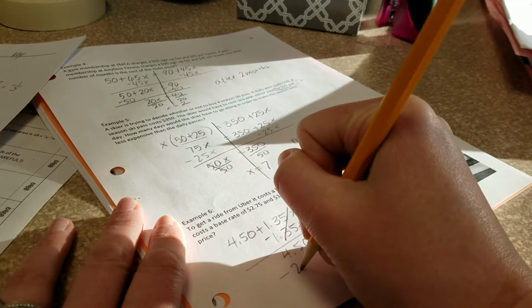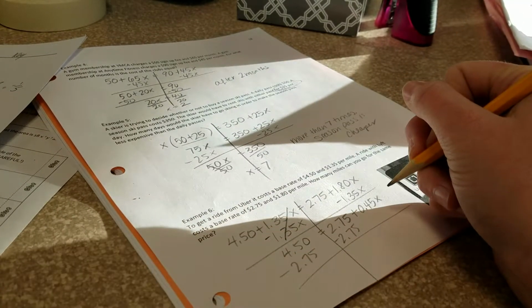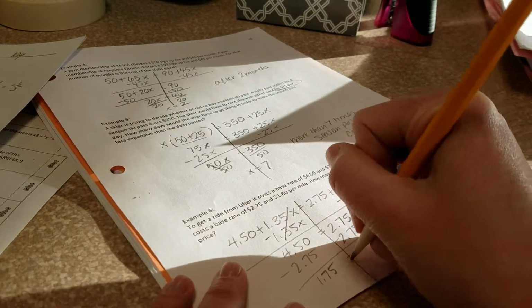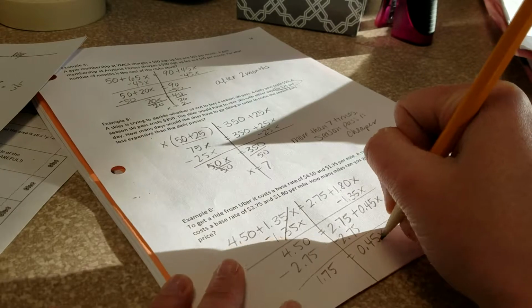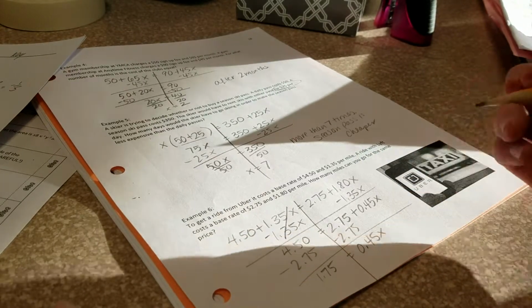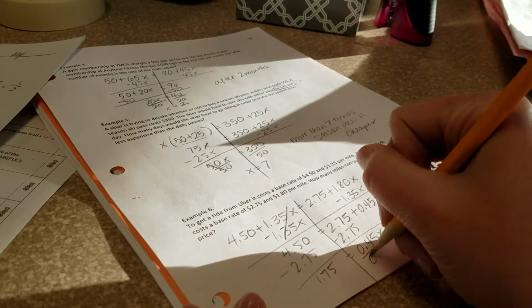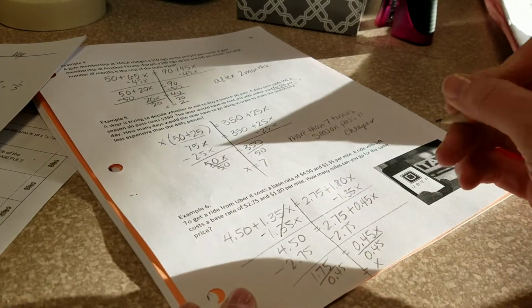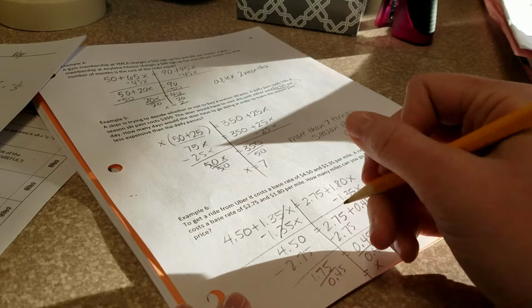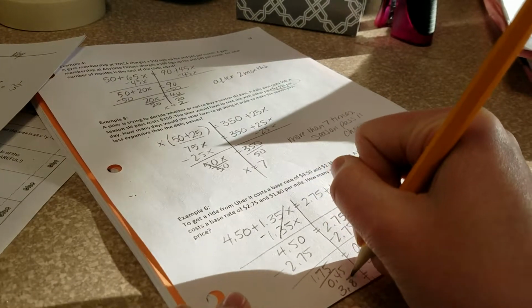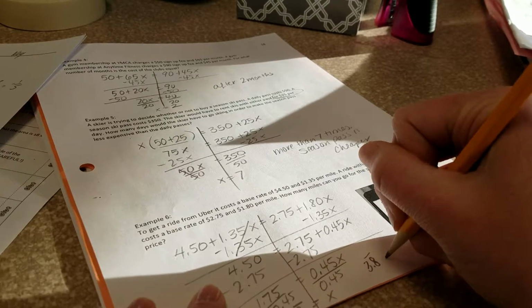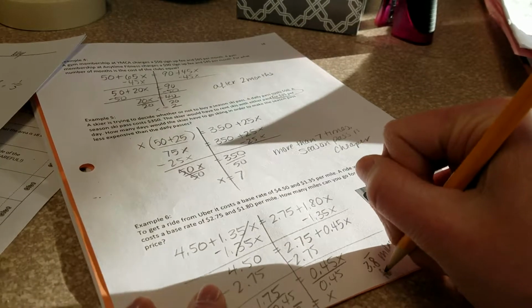Subtract your 2.75. The $1.75 equals 0.45x. Divide by 0.45. x is going to equal 3.8 repeating, which means you can go 3.8 repeating miles for the same price.